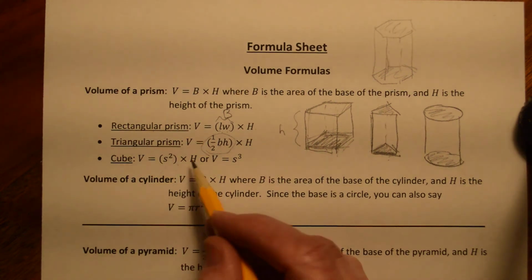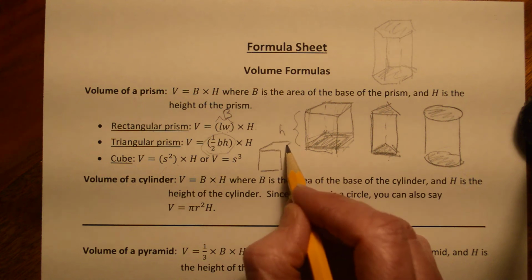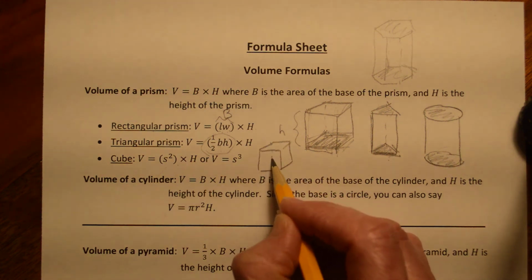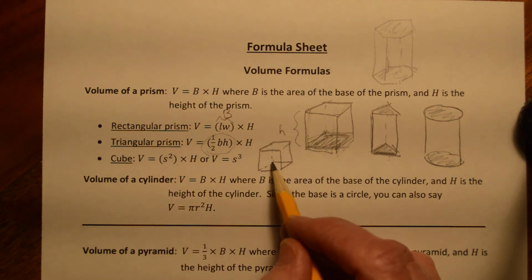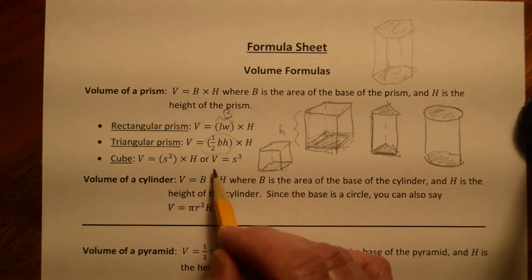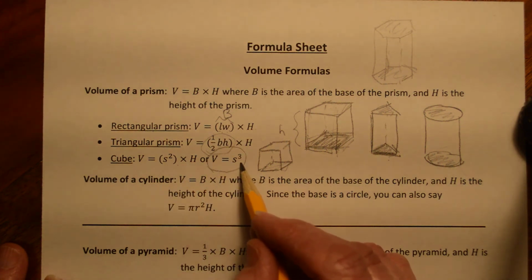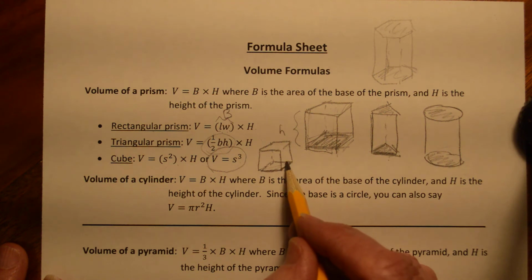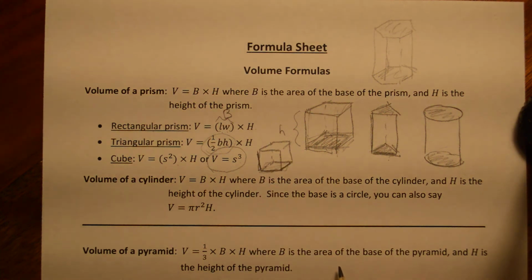A cube, which I have not drawn, but that would look like this. That would be the area of the base, which is side squared, times the height. But since the height is the same as each of the sides there, you could just say it's side cubed. Side times side gives you the area of the base, times side gives you the height.